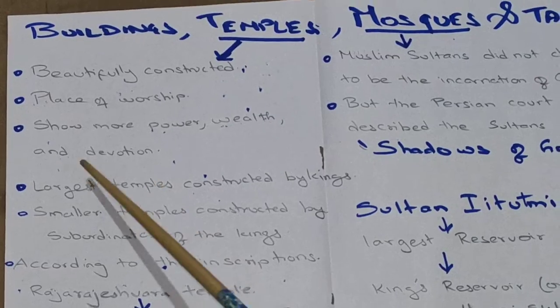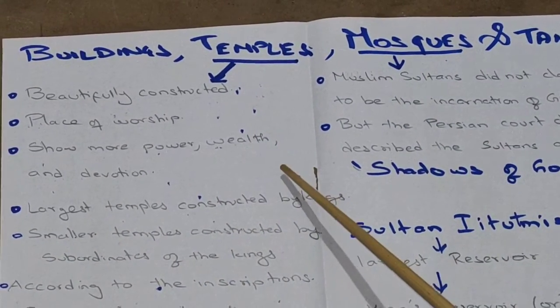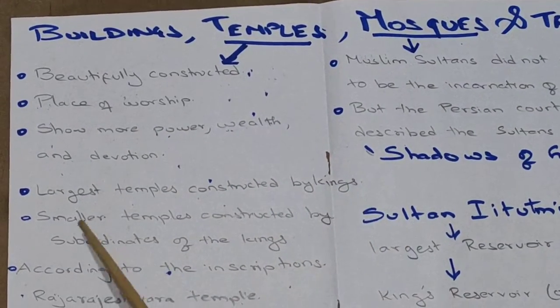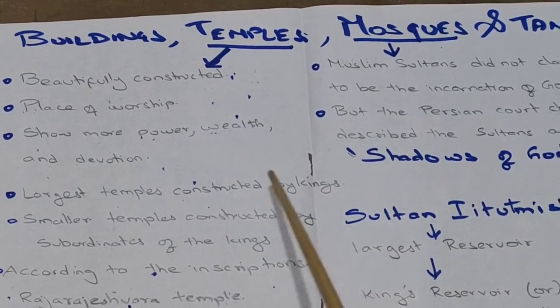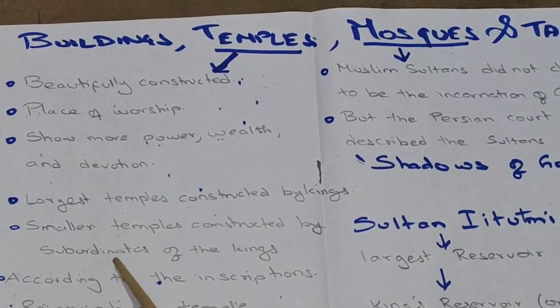Every king spends their money constructing a large temple to show their power and wealth. The largest temples were constructed by the kings, and smaller temples by the subordinates of the kings.